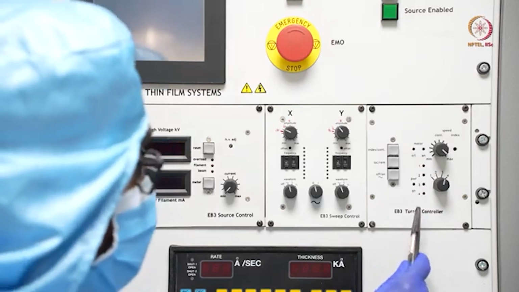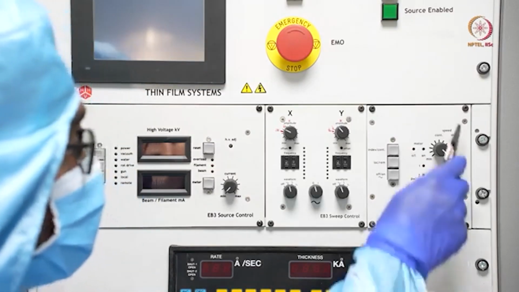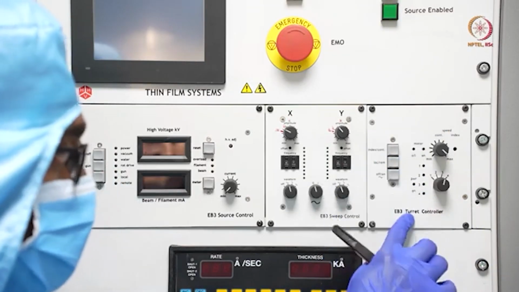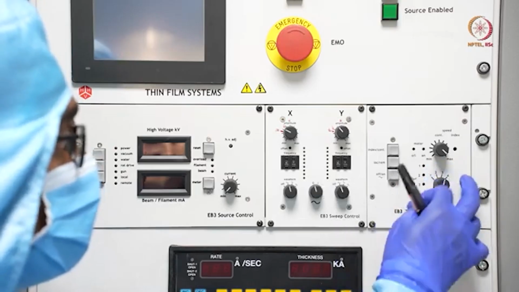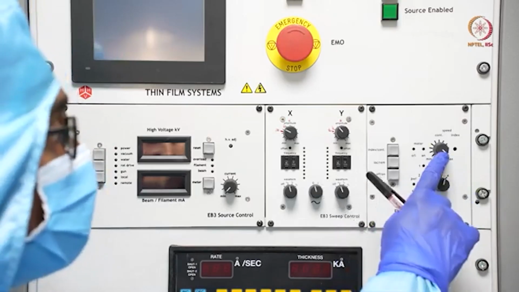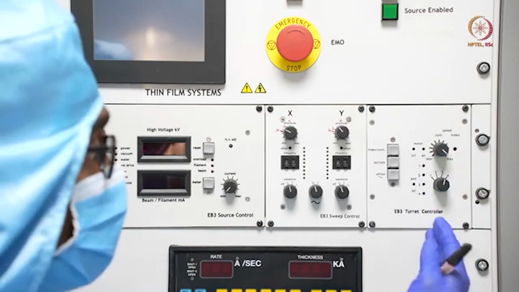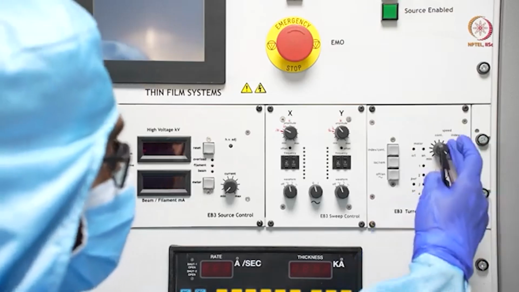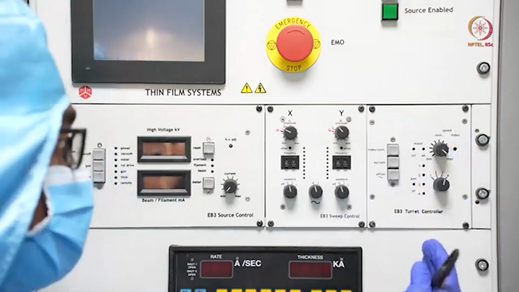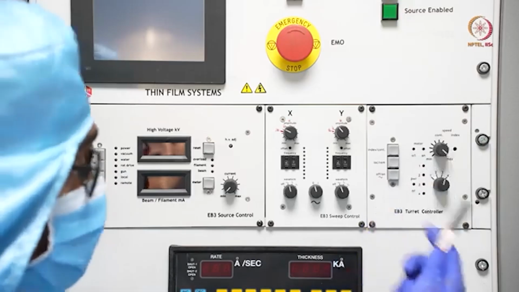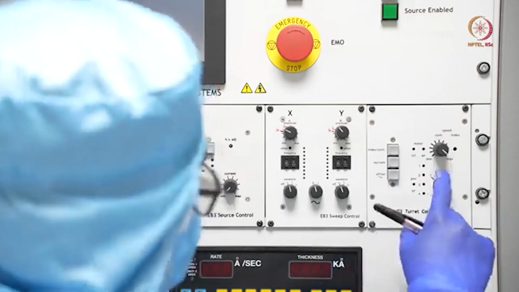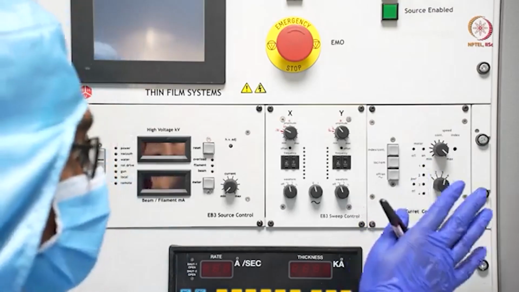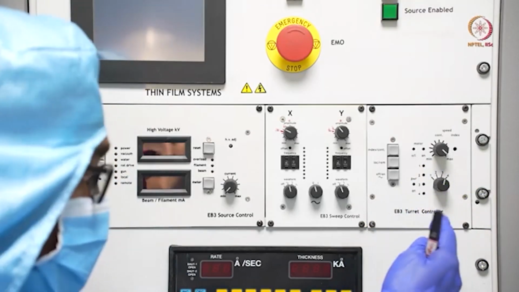So before that, we can just show that 4 are there, and this is the turret controller, where you can switch on this controller and you can change whichever crucible you want to select, and how fast that crucible change will happen, that you can select from this. So we always prefer to change the crucible at its maximum speed possible. And here, as you can see, these are the indicators that show which crucible is selected. So we will come to this turret controller part later.